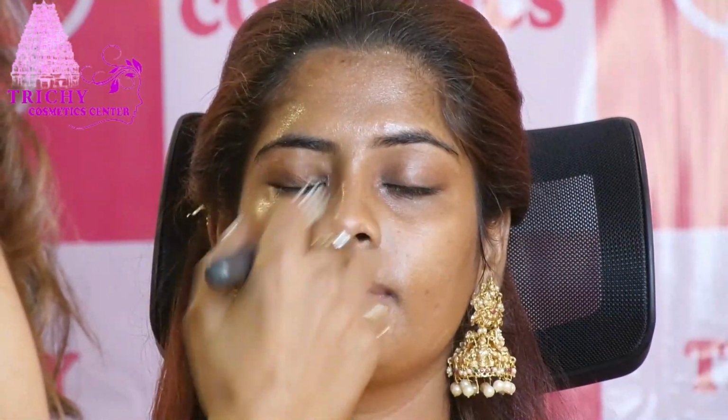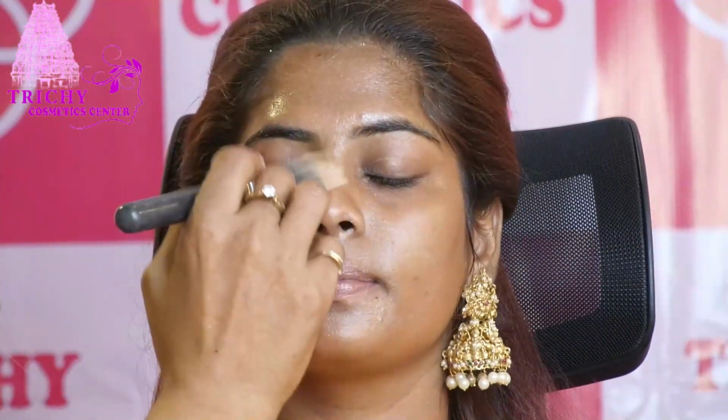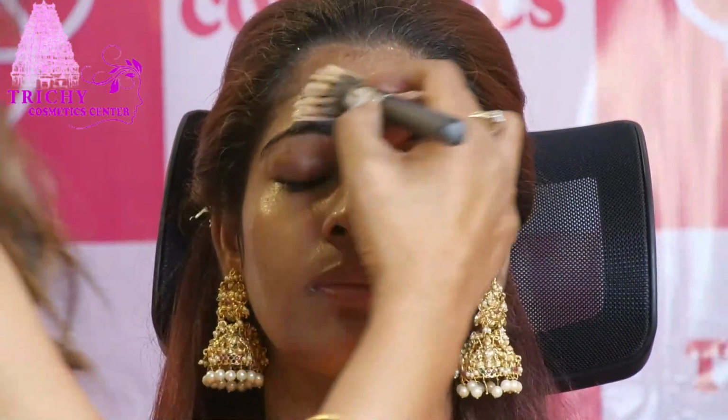Okay, now the pro tip. Whenever you apply a primer, make sure that you wait for 30 to 40 seconds. Apply a primer and wait for how many minutes? 40 seconds, not minutes.